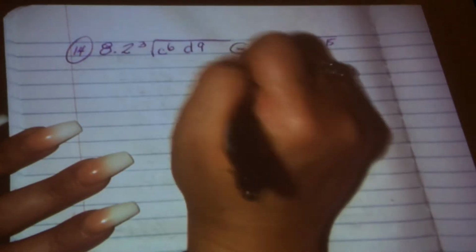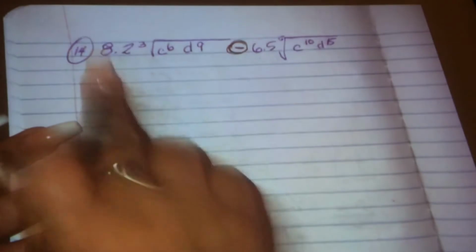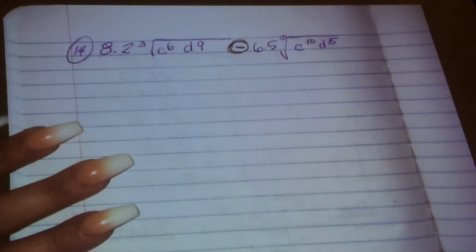Alright, so I'm not allowed to multiply these. I am now subtracting. I don't get to multiply anything. So here this just stays as 8.2.